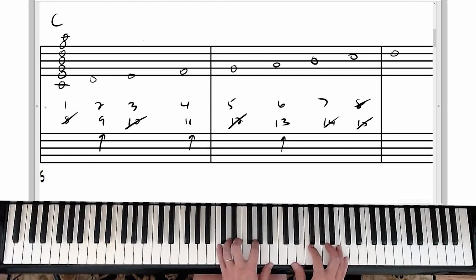So why does that sound so bad? And the answer is some of those notes are not available. For example, the 11th note is not available because it creates a flat 9 with the 3rd of the chord. It's a lot more harsh as a flat 9 than it is as a minor 2nd. That's actually less harsh than this.